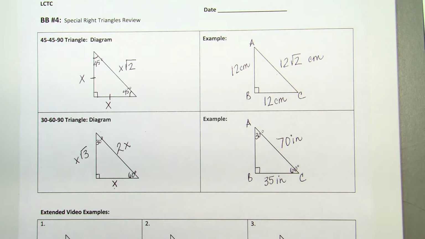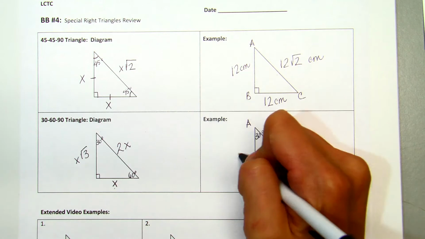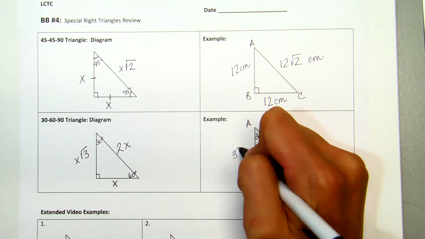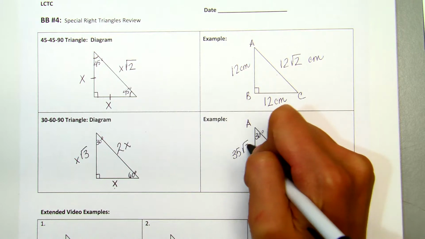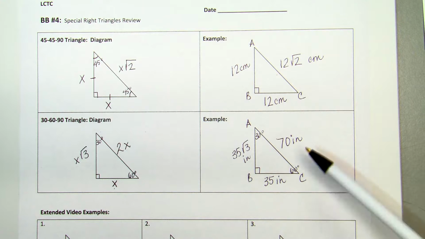To find our missing side length, which is opposite of 60, that proportion is always x times the square root of 3. So since x in this case is 35, we know that this side length, AB, is going to be 35 square root of 3 inches. Again, we can plug that into our calculator and get a decimal that we would be able to find if we use Pythagorean theorem at this point, but we're going to leave it in radical form.